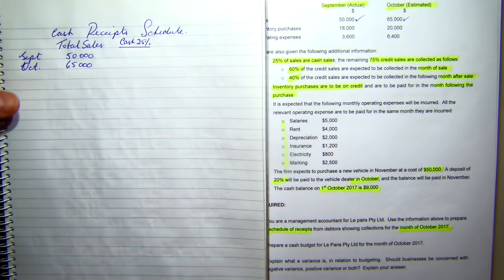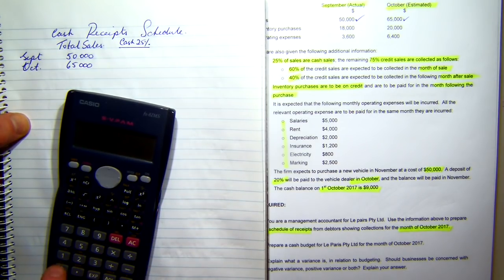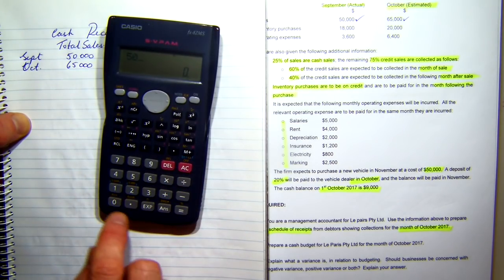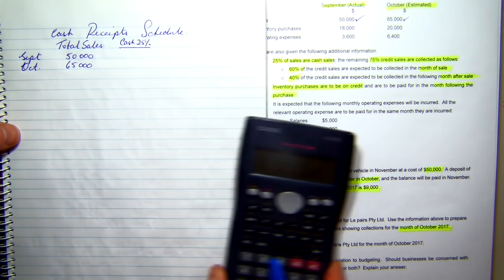So 25% times 50. No, hang on, where am I going? 50,000 times 0.25 equals 12,500.